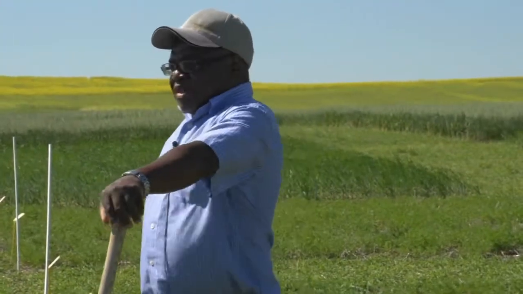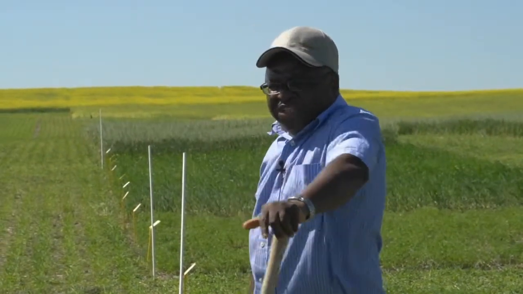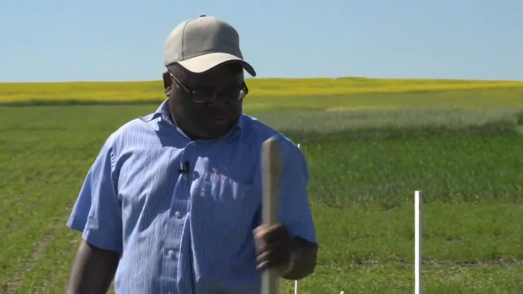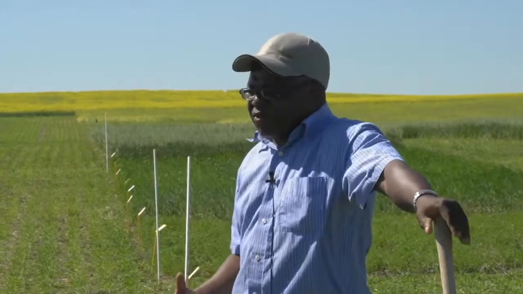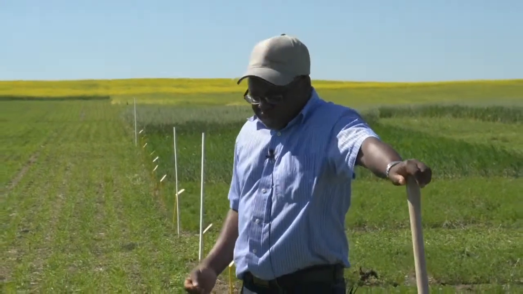Because these microorganisms are so small, we can't see them with our naked eye, we usually know about their activities from whatever structures maybe they leave behind. So in the case of Rhizobia, as they interact with legumes, they form these nodules, and these are the factories of nitrogen fixation. That's where the nitrogen gets fixed.